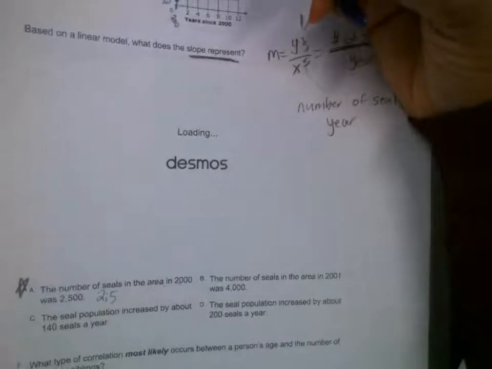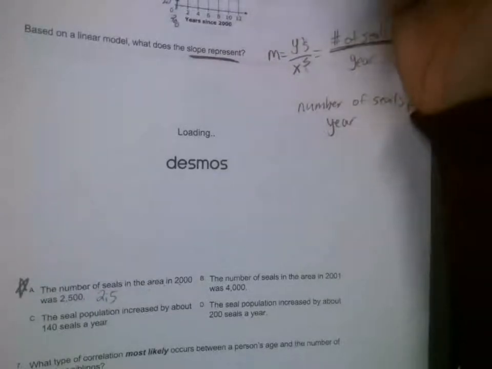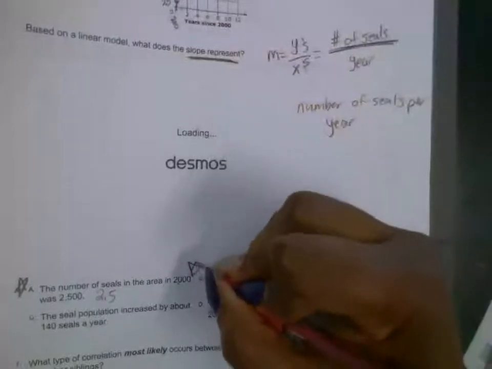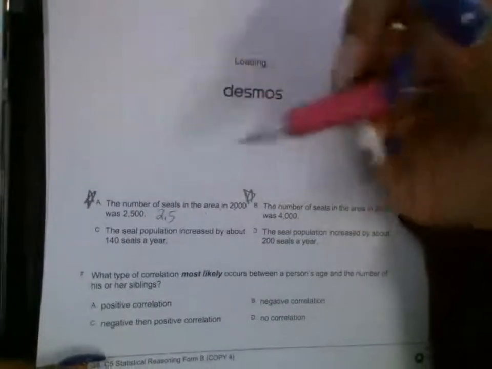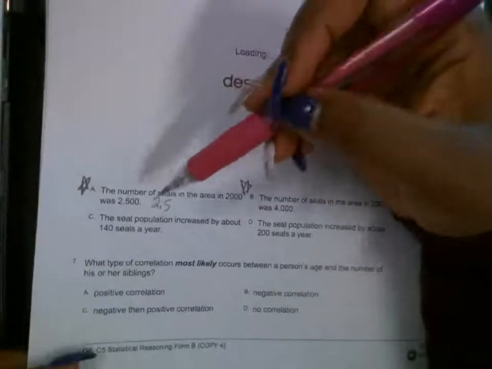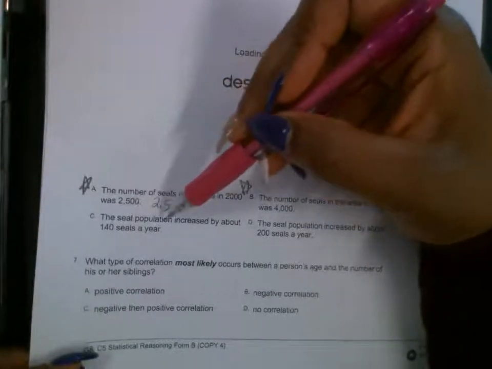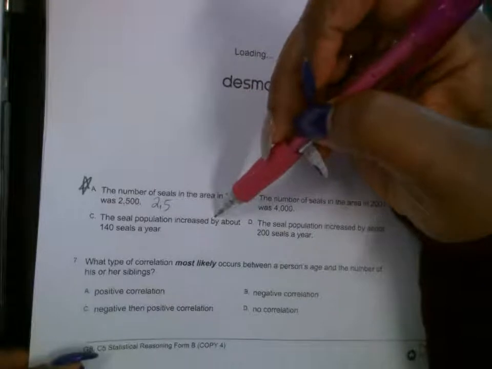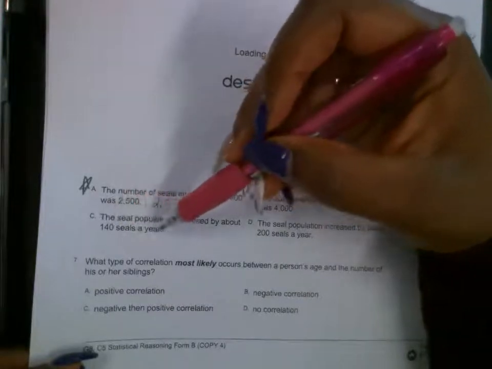Wait a minute. Am I reading it wrong? 2000, 2001. That's 400. That is really close, because this right here could really very well be 400. Let me mark it. Let me see what they say here. Because we are talking about slope, so let's see. The seal population increased by 140 seals per year.